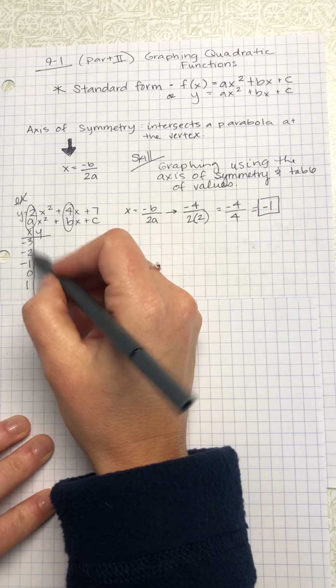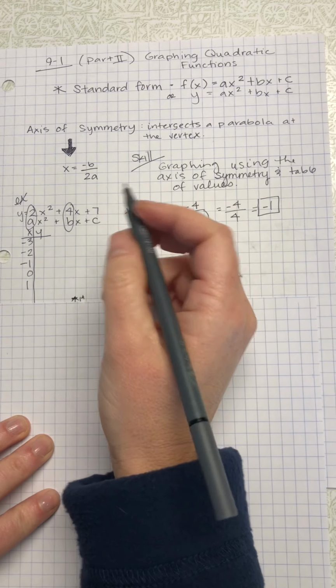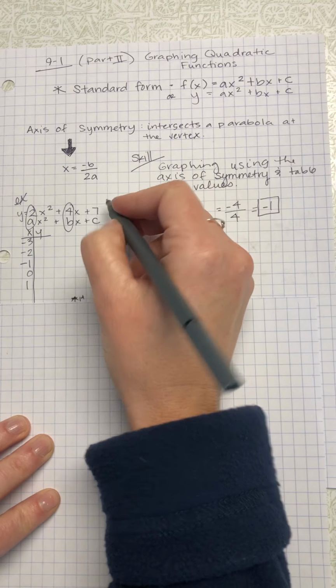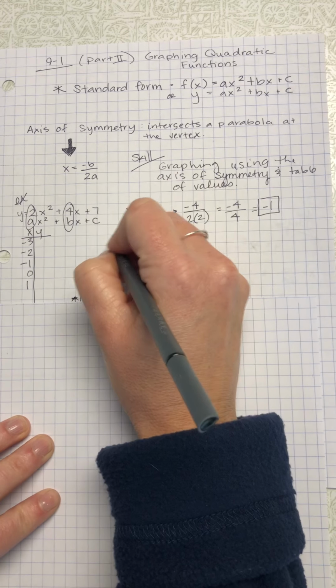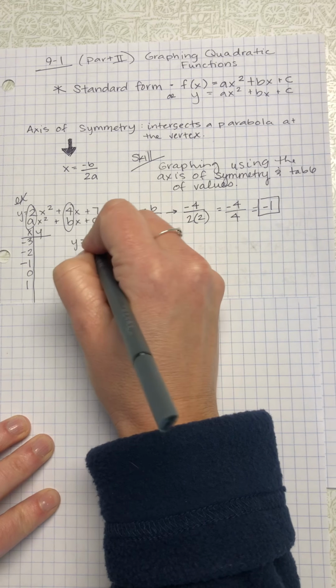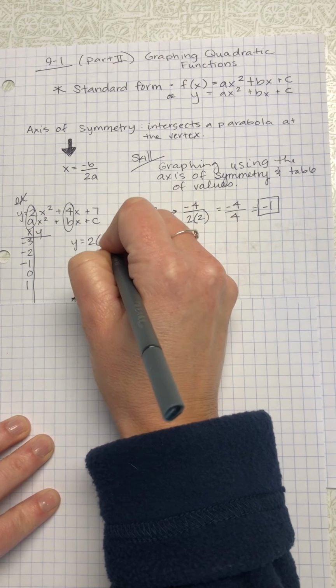And now that I have a table of x's, I can solve by substitution. So using the same formula, the original, y equals 2, sub in.